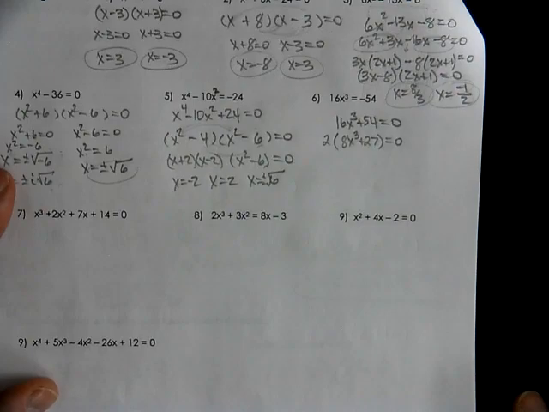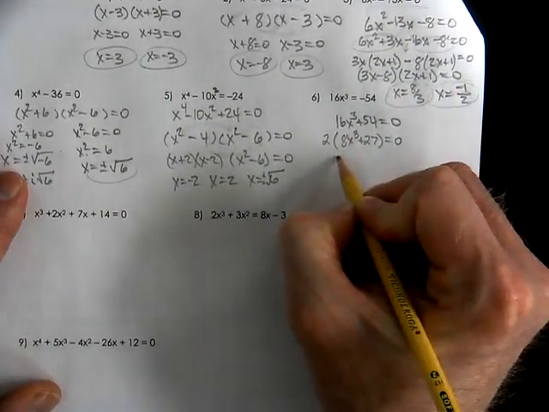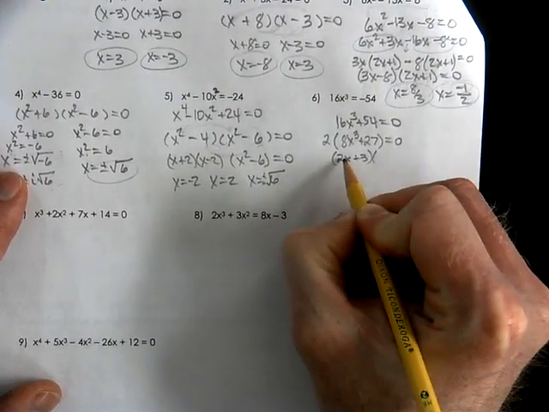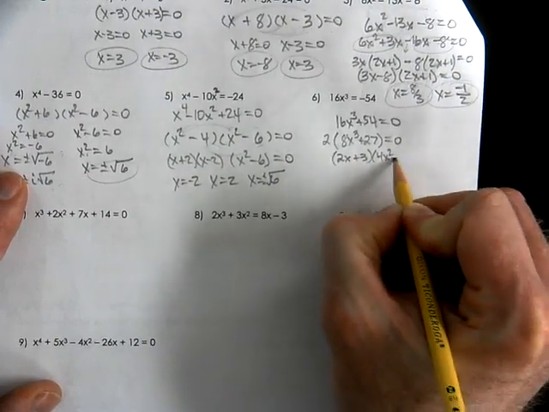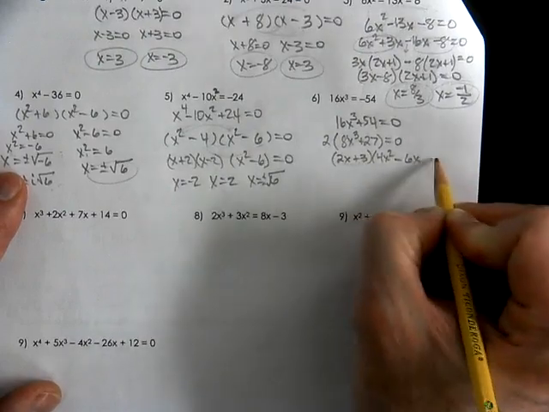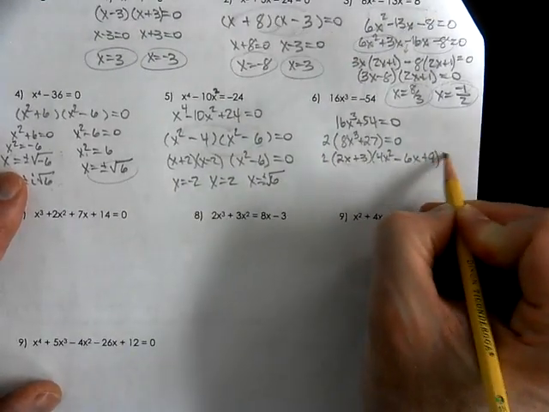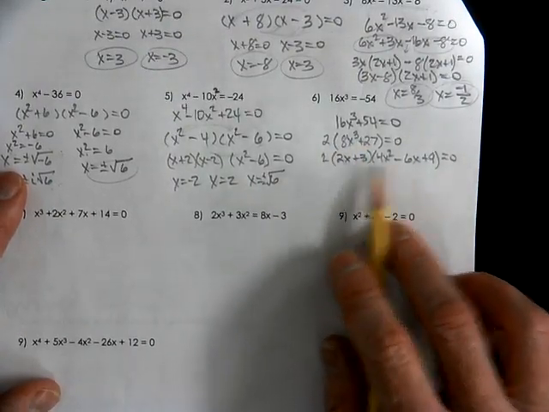And that leaves me with the sum of two cubes. 2x plus 3. And then you square your 2x to get 4x squared. Change your sign. Multiply the 2 and the 3 together. And square the 3. That's how we factor the sum of two cubes.